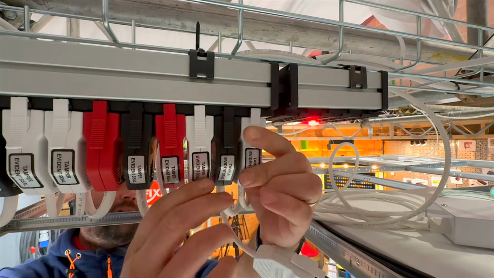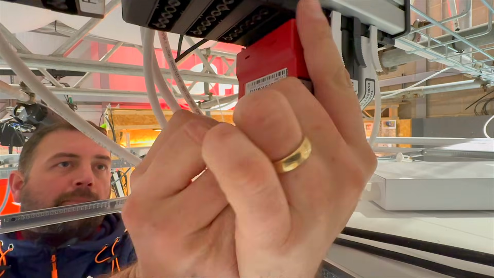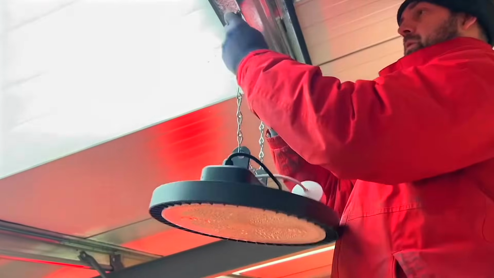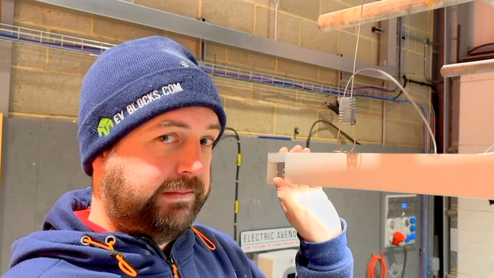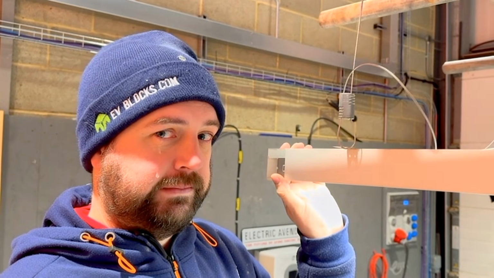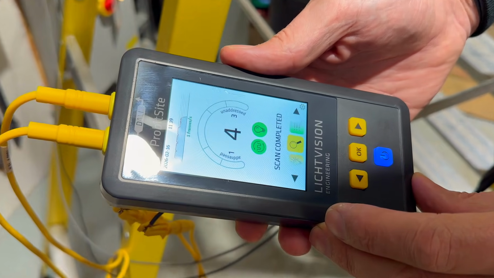You replace a fitting, you power it up, and nothing responds. The wiring's fine, the fitting's brand new. The problem: it hasn't been addressed, and suddenly what should have been a simple maintenance job turns into a commissioning headache. And 9 times out of 10, it comes down to one thing: addressing.